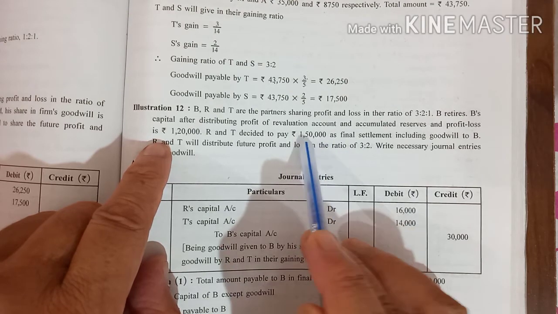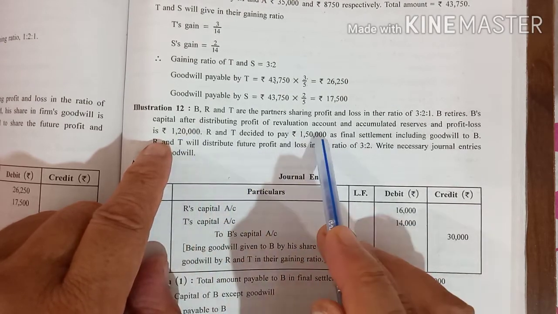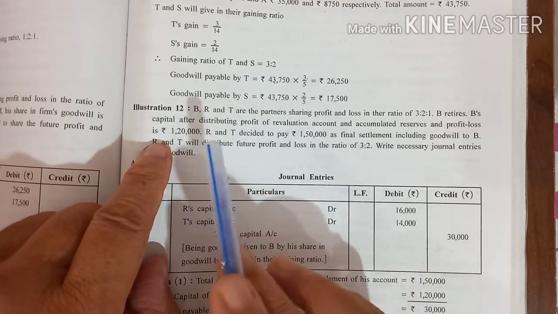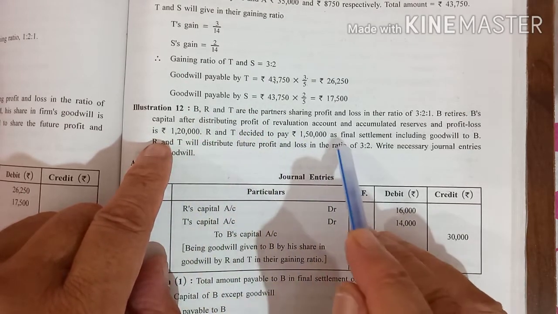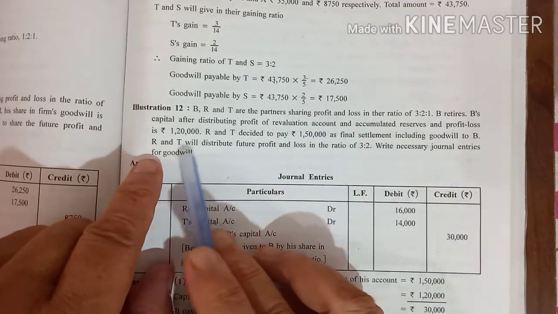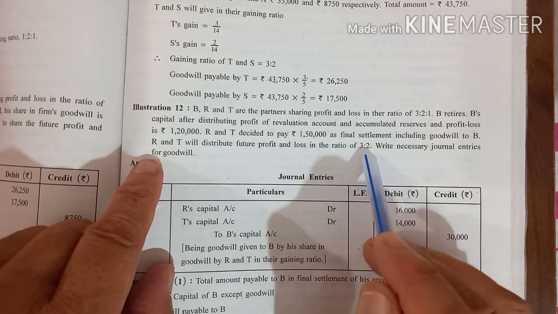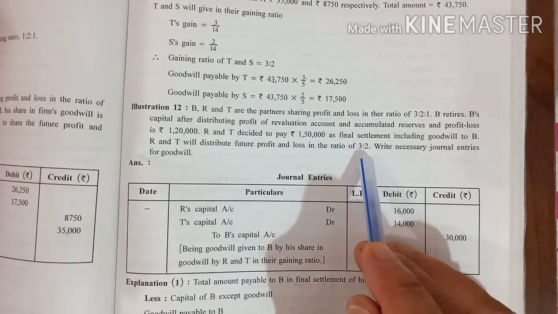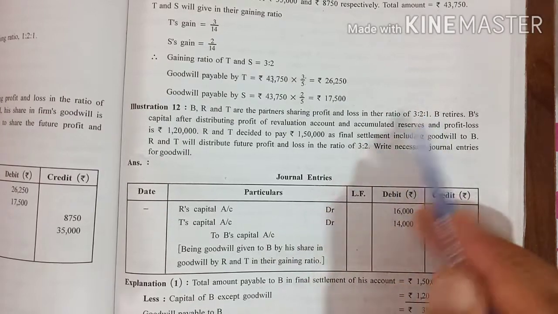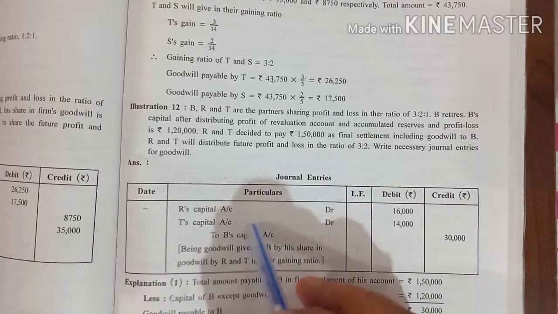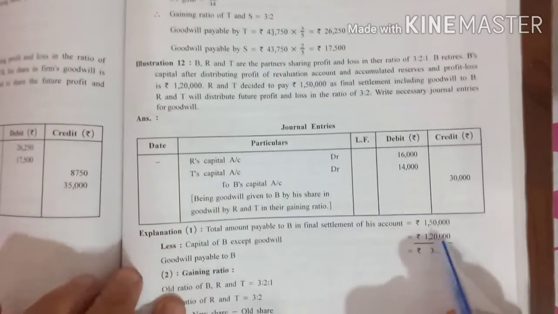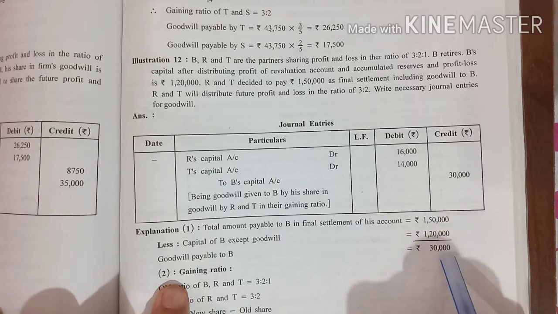they will pay 1,50,000. That means between 1,20,000 and 1,50,000, 30,000 is the difference. This 30,000 is given for what? Goodwill. This is the meaning of that: as final settlement including goodwill to B. R and T will distribute the future profit and loss in the ratio of 3:2. This is the new share, and this is the old. So you have to first find out the gaining ratio. Before passing these entries, first you have to find out the gaining ratio. And the goodwill amount, you understand, 1,50,000 minus 1,20,000 is equal to 30,000.